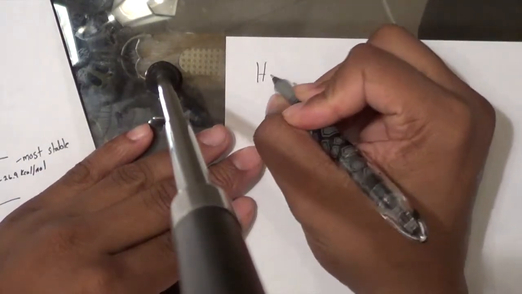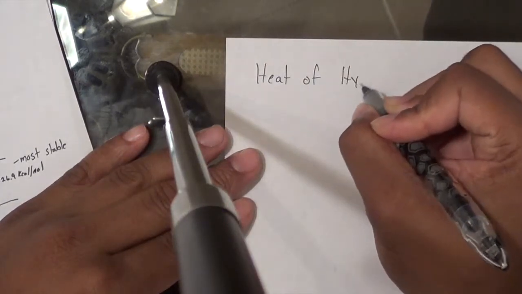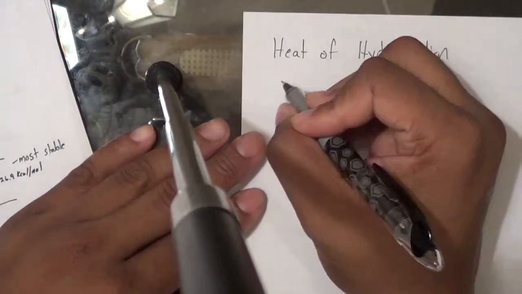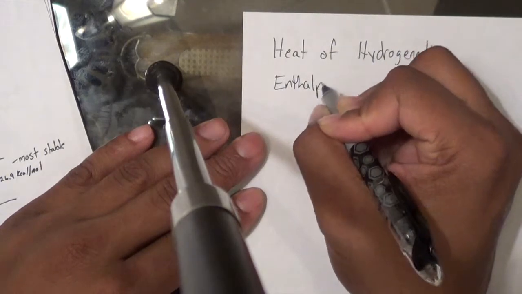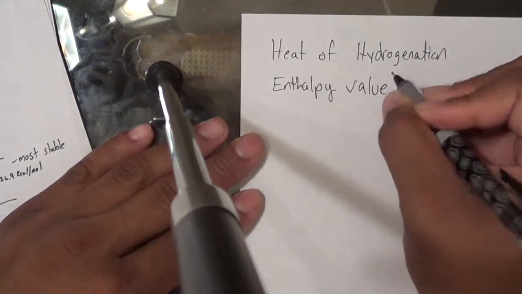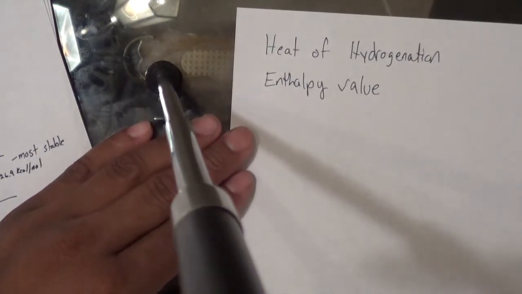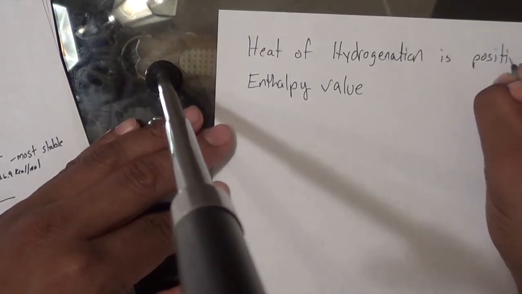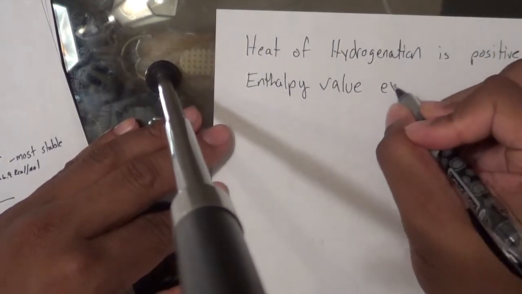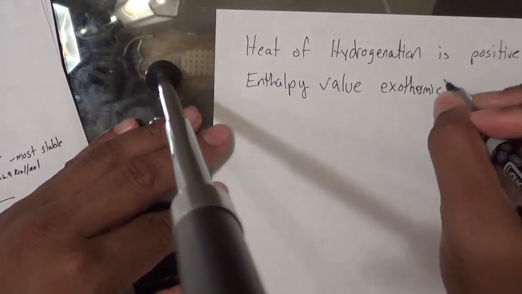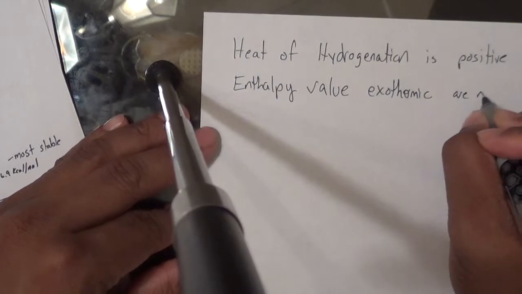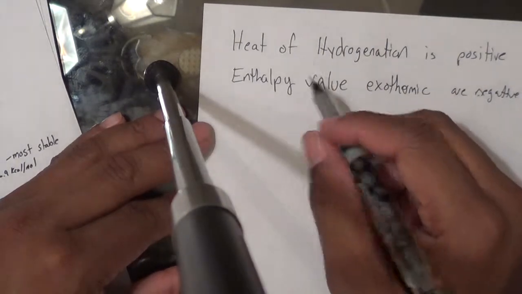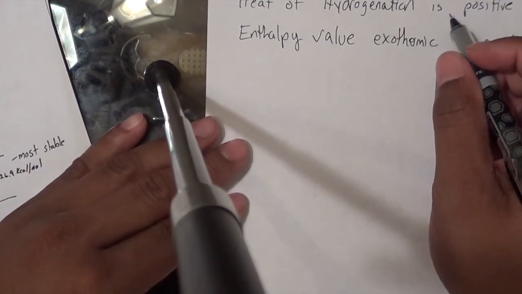This heat is called heat of hydrogenation, which is the same thing as the enthalpy value, but the heat of hydrogenation is positive, while the hydrogenation is an exothermic reaction, and we know exothermic reactions are negative. So depending on what terms you're talking about, if I ask you what's the enthalpy value, you know it'll be a negative value. What's the heat of hydrogenation, you know it's a positive value.